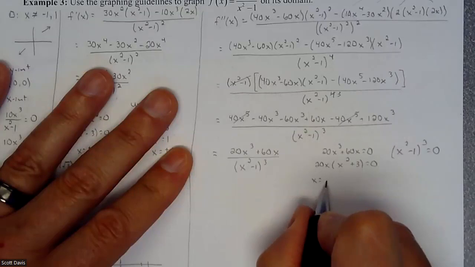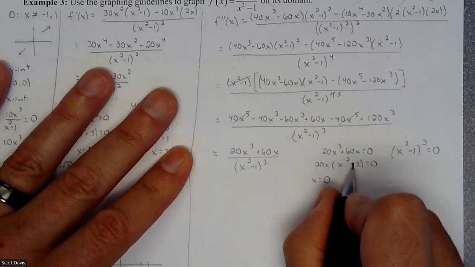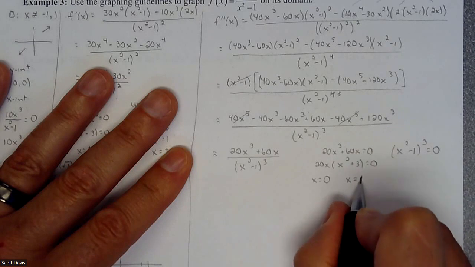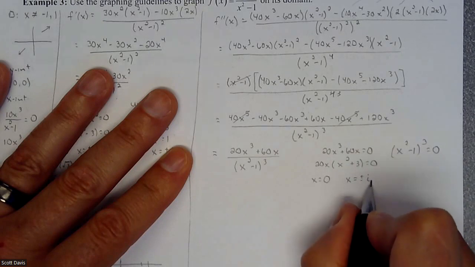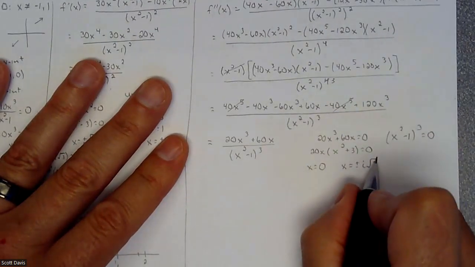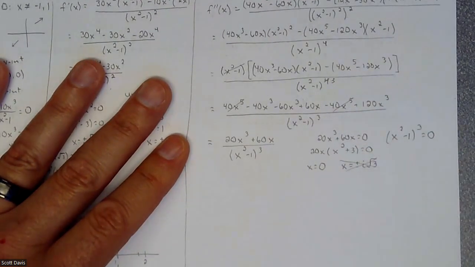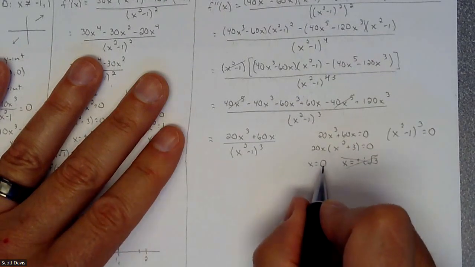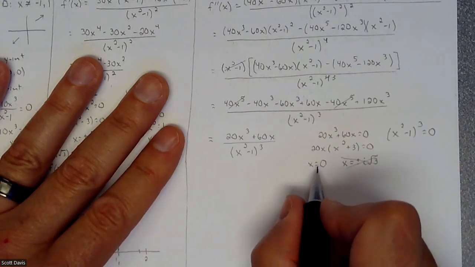X is going to equal 0. And then here we would subtract 3 and square root. So that would be a plus or minus an i. We are not doing those, right? We're only graphing real numbers, not imaginaries. So the only critical value we get as far as a potential inflection point is 0.